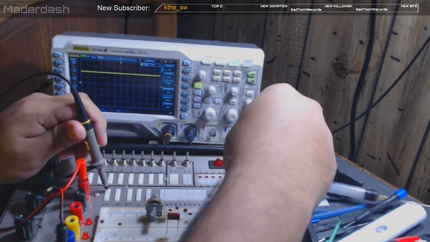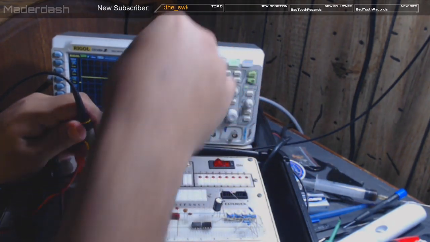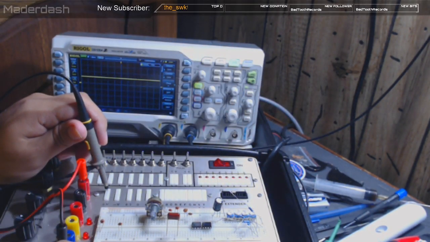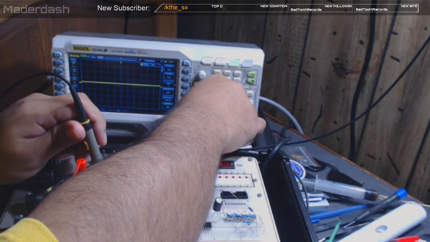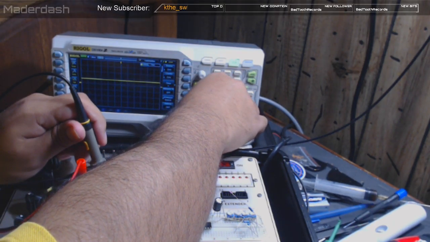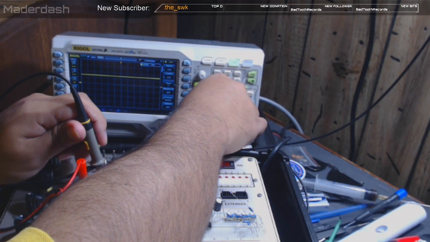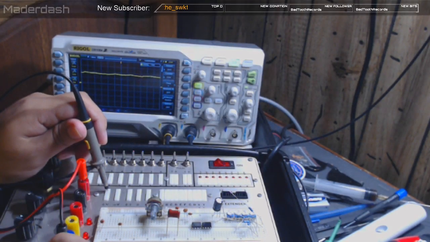We got 10 volts. 20 volts max. And it doesn't zero out.